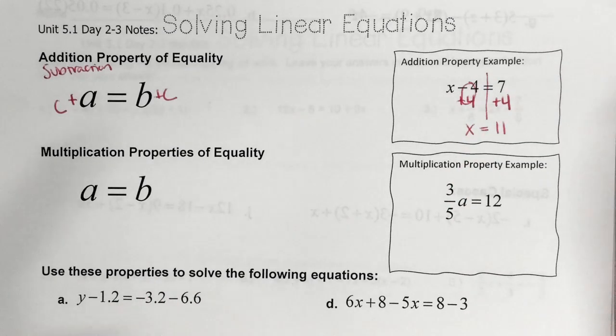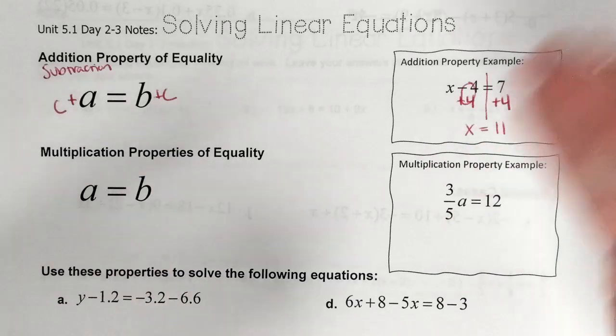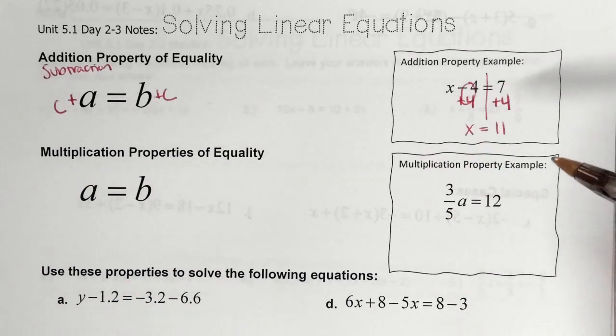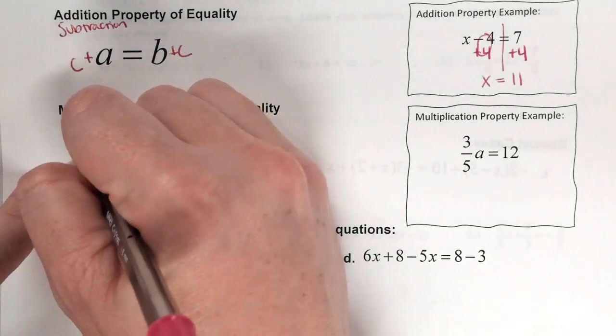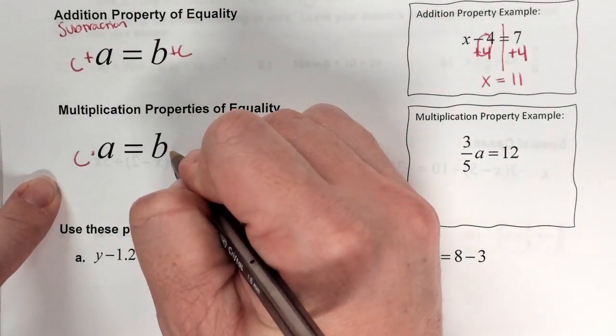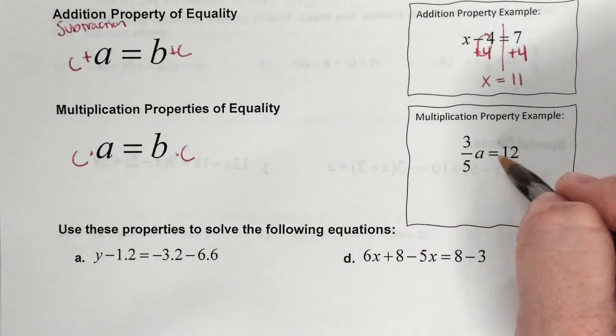So that's your addition or subtraction property. Because what if it was plus? What would you have done to get rid of it? Minus. Subtracted. So that's why addition and subtraction go together. Any questions with that? Okay, so what about multiplication? Well, if I multiply this side by C, what do I have to do to this side to keep it equal? Multiply.